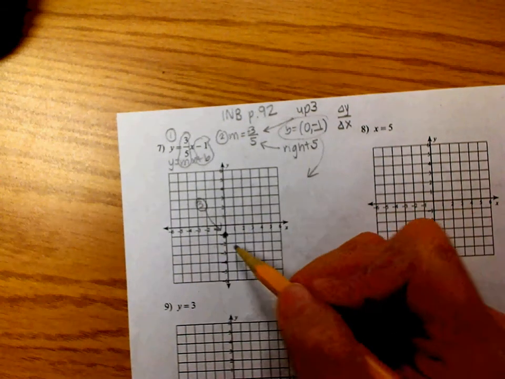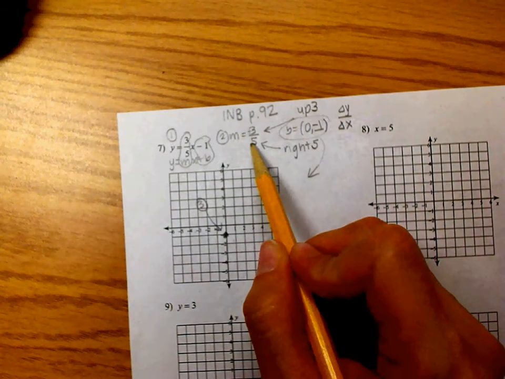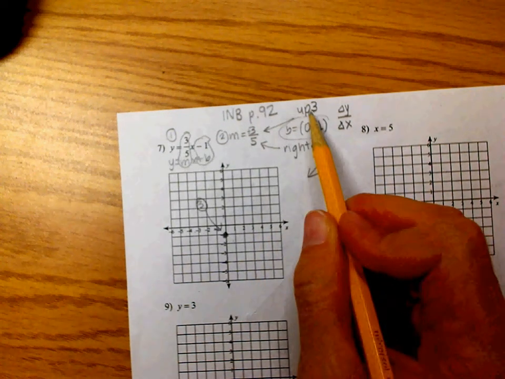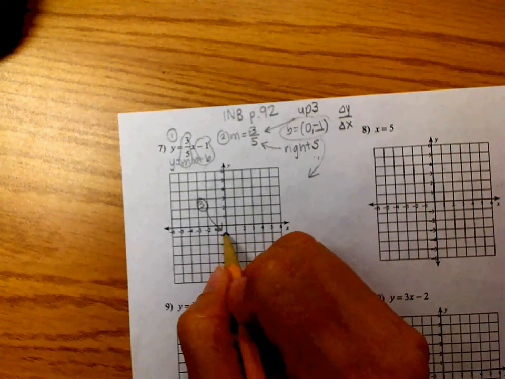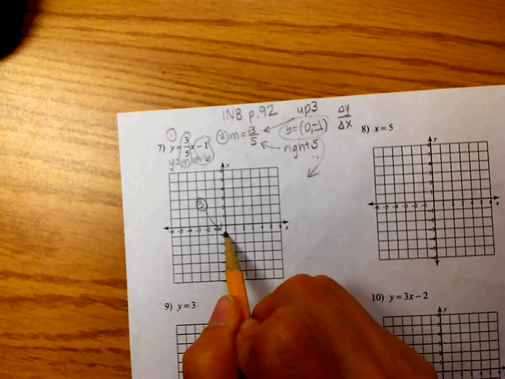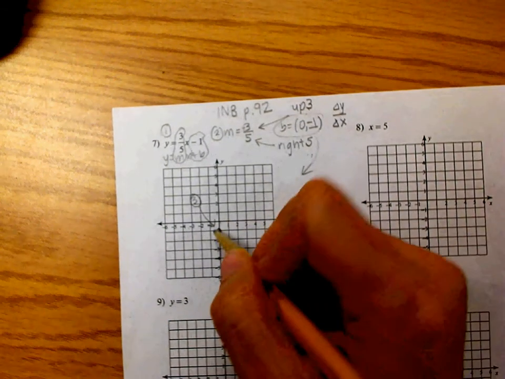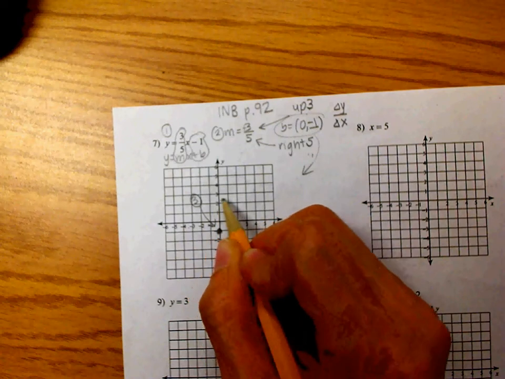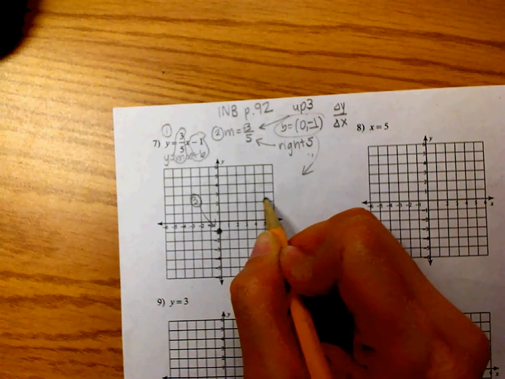And then step 4 is to use the slope to create additional points. So I'm going to go up 3, right 5, up 3, right 5. So I'm going to go up from the y-intercept, not from the origin. You have to start from the point that you plotted. Okay, so then up 3, 1, 2, 3, and right 5, 1, 2, 3, 4, 5. And that's all I can do.